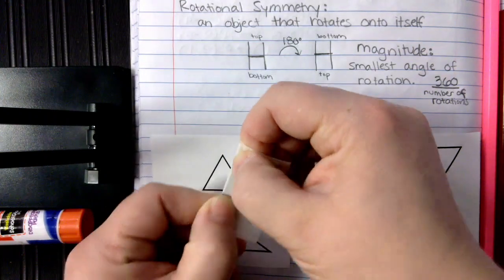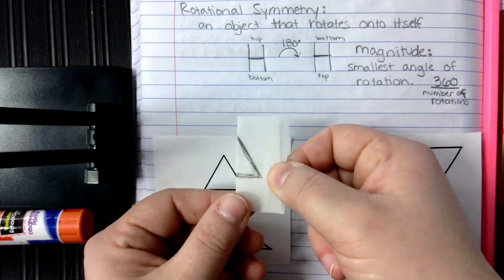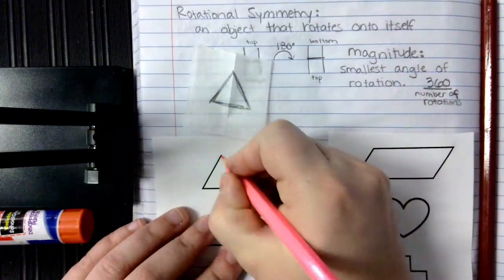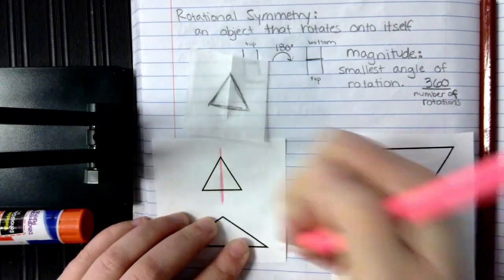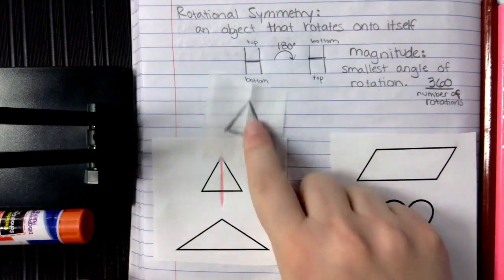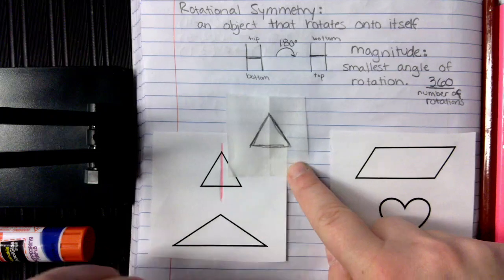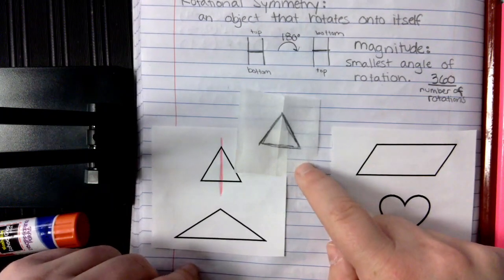Are there any other places where I could fold that triangle? What if I folded through that point here and kind of fold it sideways? Does that line up on itself? Yep. So that one works. I can fold it this way.